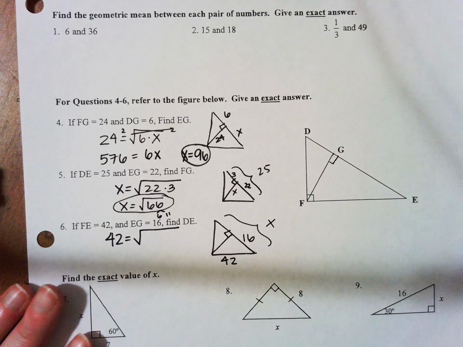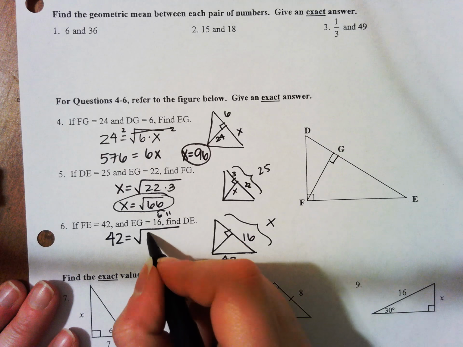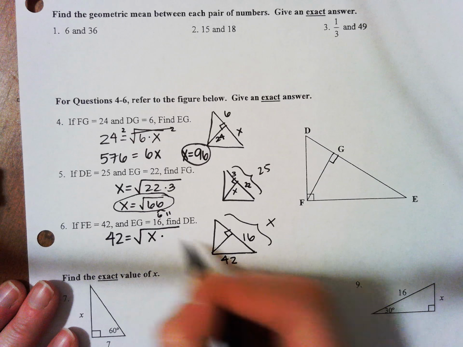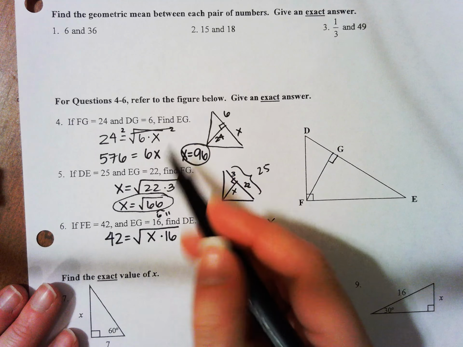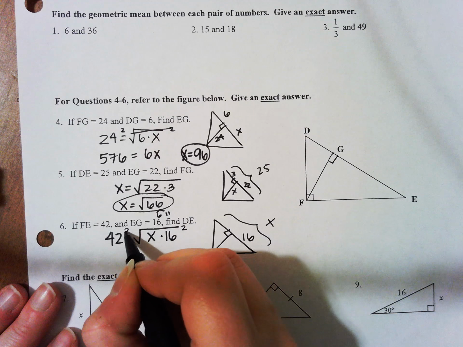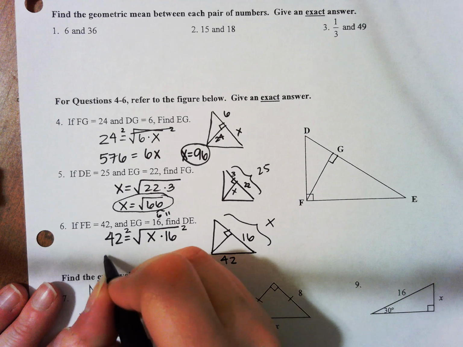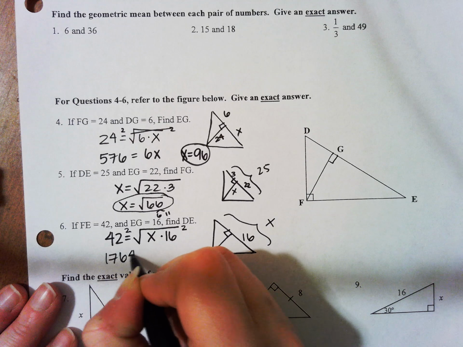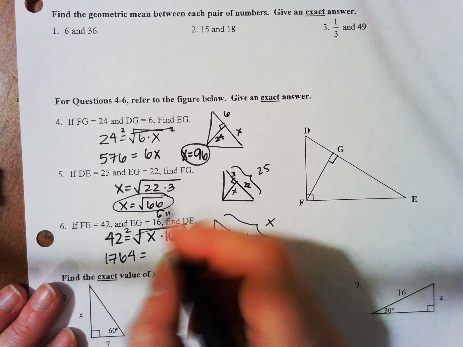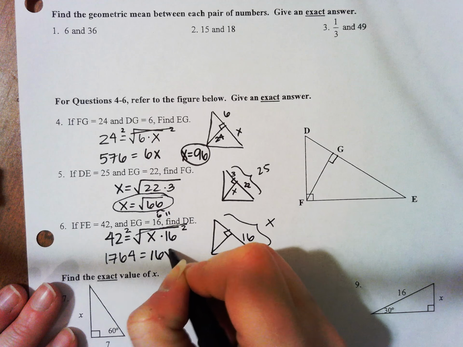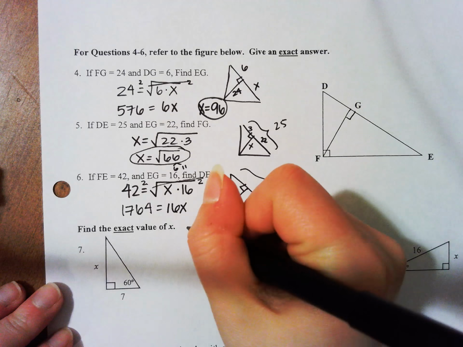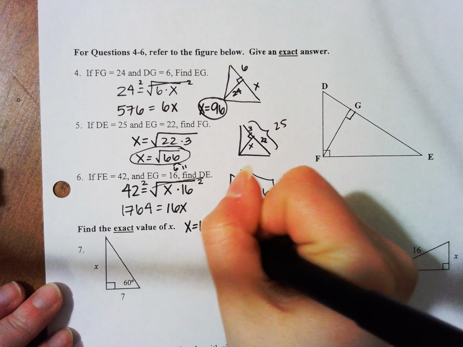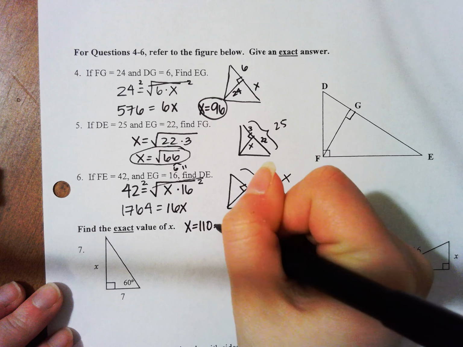So its leg is the square root of the whole hypotenuse, which is x, we labeled that, times the piece that it touches, which is 16. And just like number 4, to solve this, we need to square both sides. If we square 42, we get 1764. The square root and the x go away, and we're left with 16x. We would divide by 16 on both sides, and we'd get 110.25.